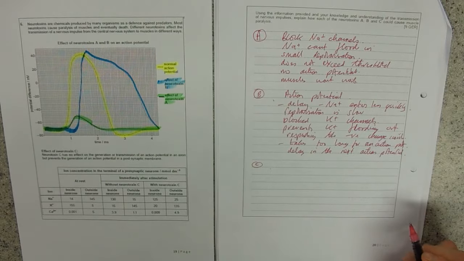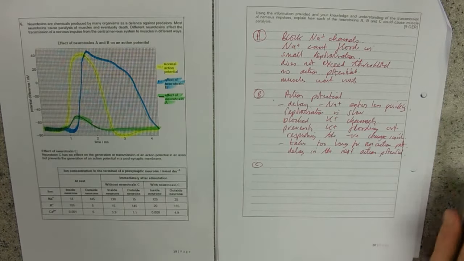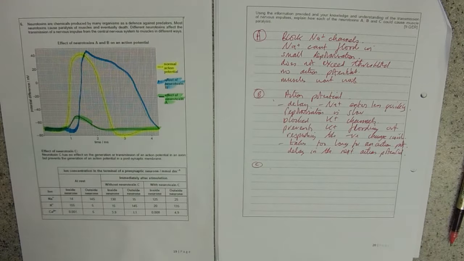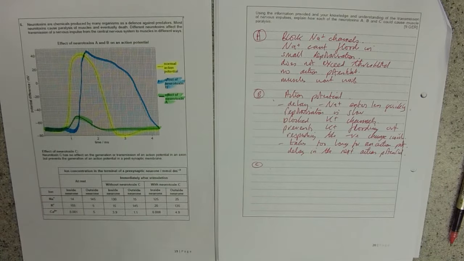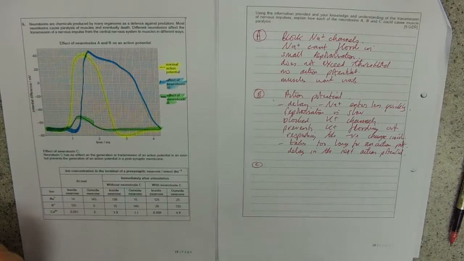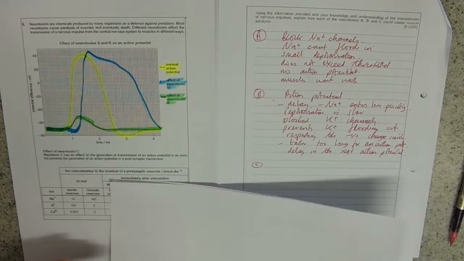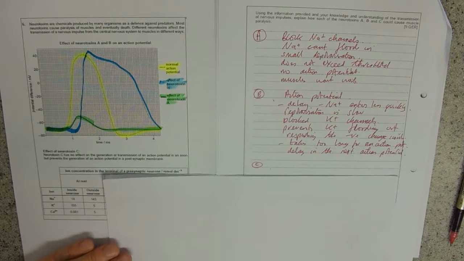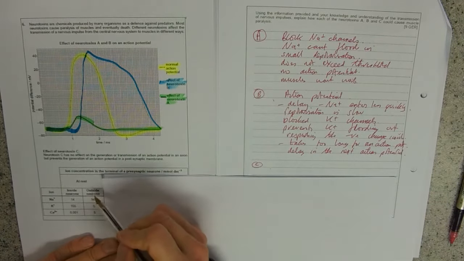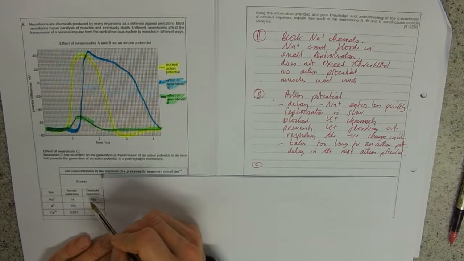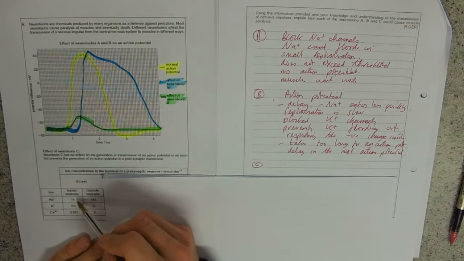And the last one, a scary data table. How are we going to work our way around this? So for neurotoxin C, we need to look at our 3 ions that we know about. So we know about sodium. If we ignore our neurotoxin completely and just think about ion concentrations at rest, resting potential, does this agree with resting potential?